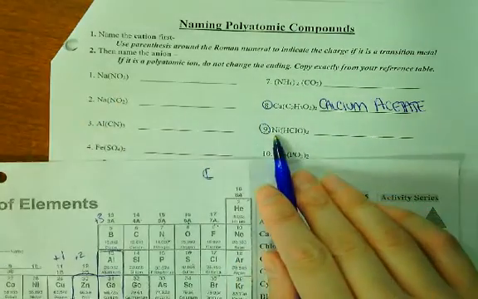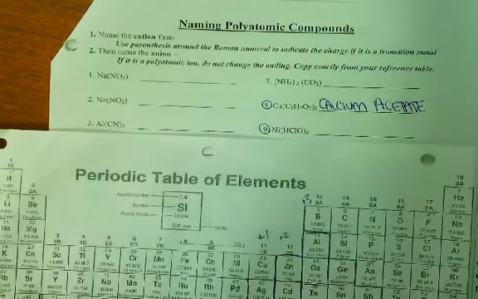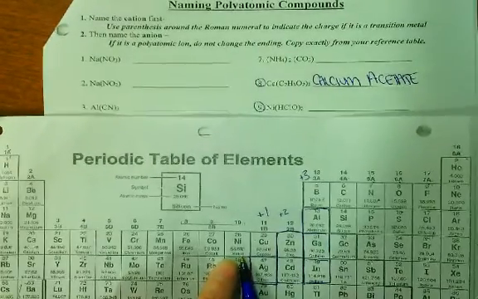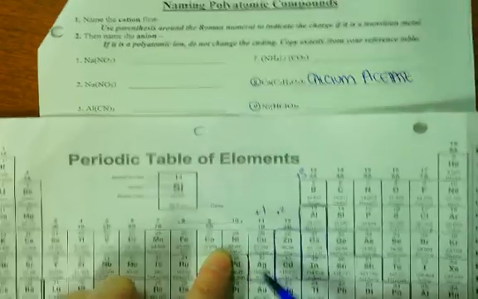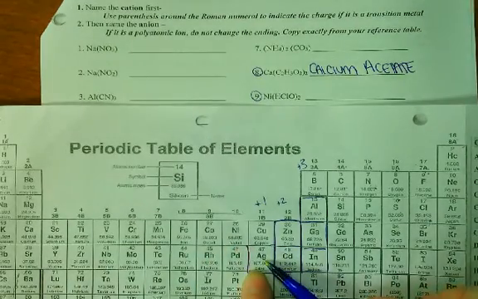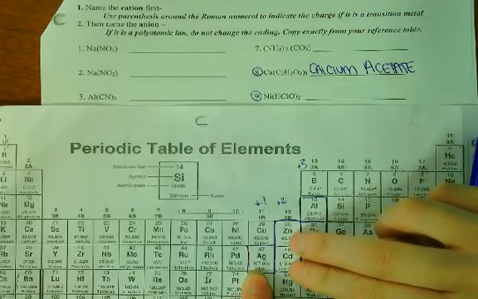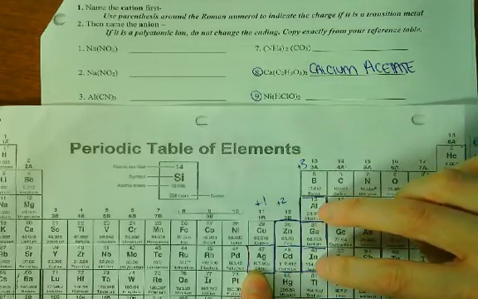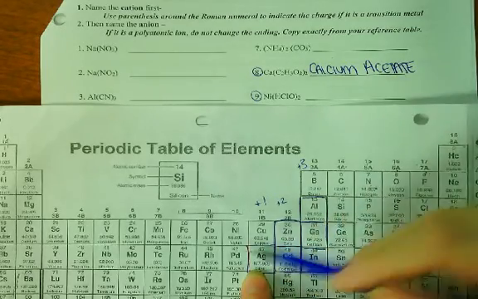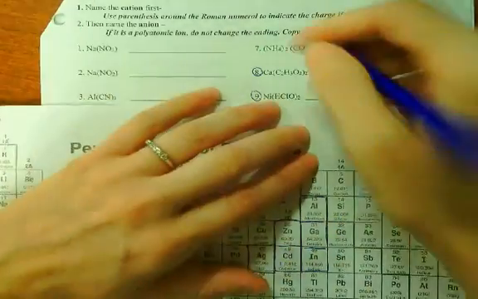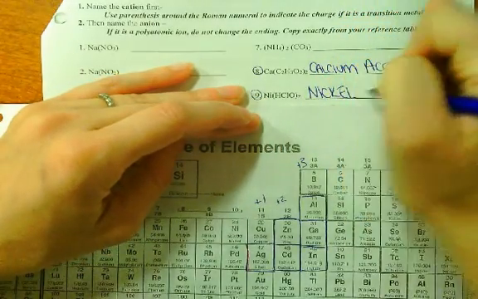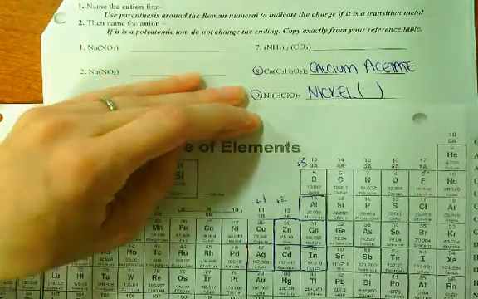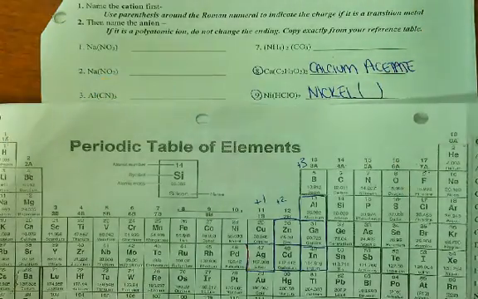Okay, number 9. Ni is my cation, so I'm going to name it nickel right here. But I also need to notice that it's going to require a Roman numeral. Remember, the 1 and 1b that always makes a +1, the 2 and 2b that always make a +2, the 3 and 3b that always make a 3 and 3a that always make a +3. These ones don't need Roman numerals, but nickel is not in that block. So it's going to be nickel, blank, and I'm going to leave room for my Roman numeral later.